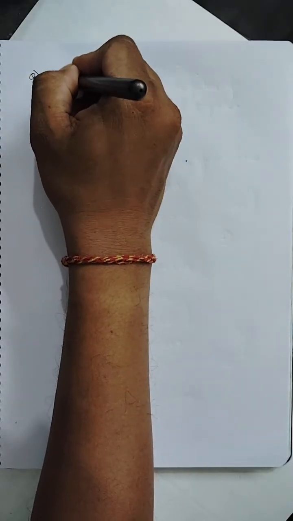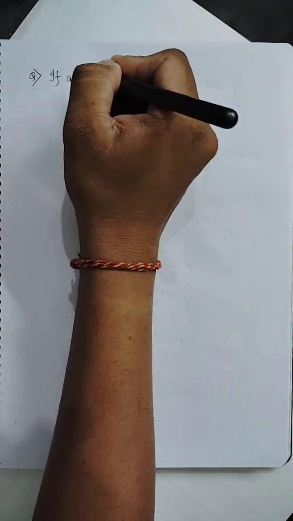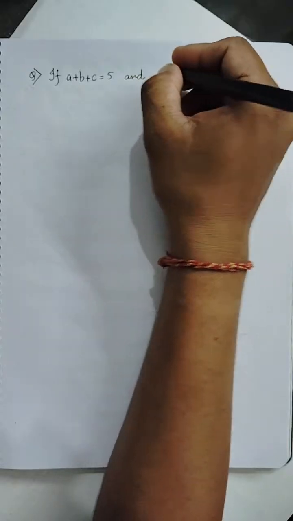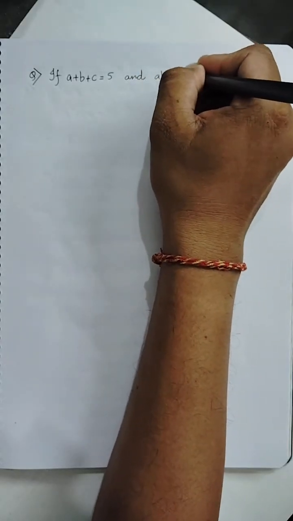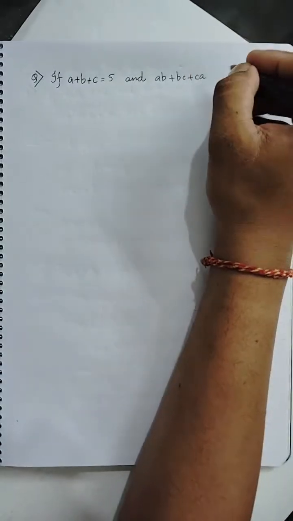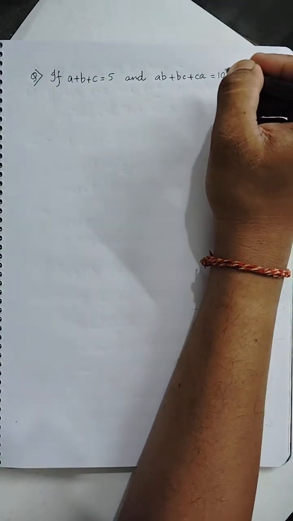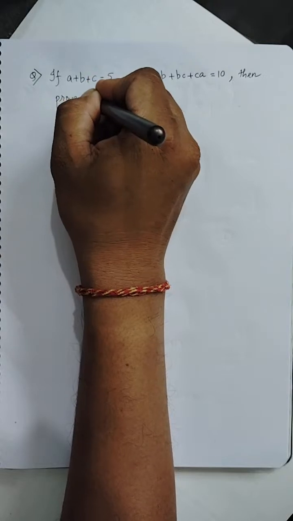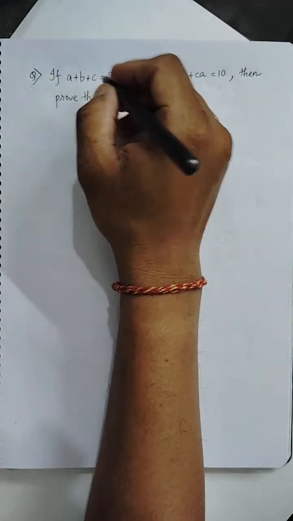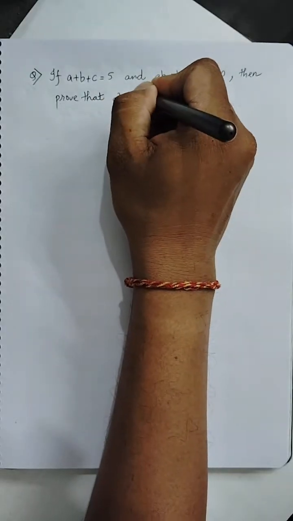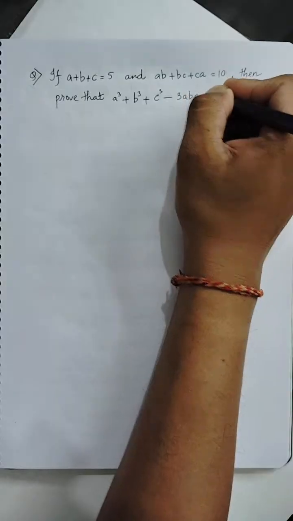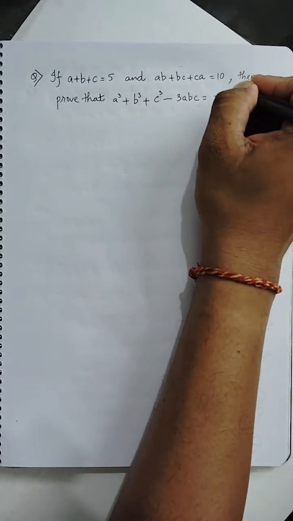If a plus b plus c equals 5 and ab plus bc plus ca equals 10, then prove that a cube plus b cube plus c cube minus 3abc equals minus 25.